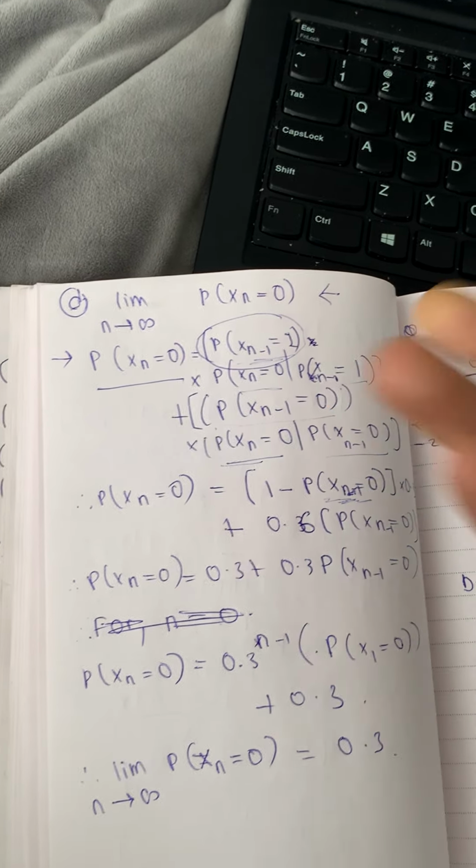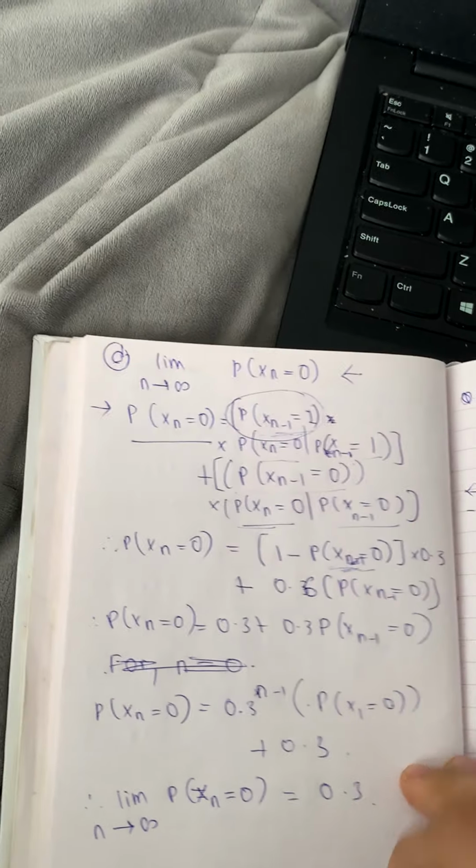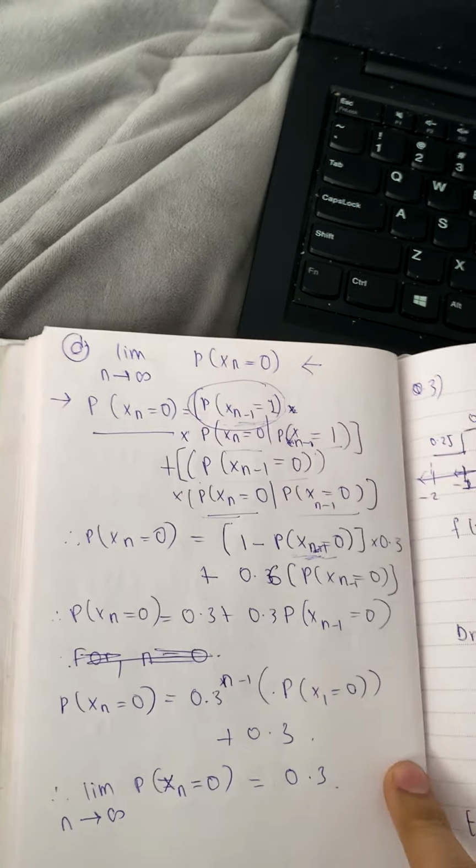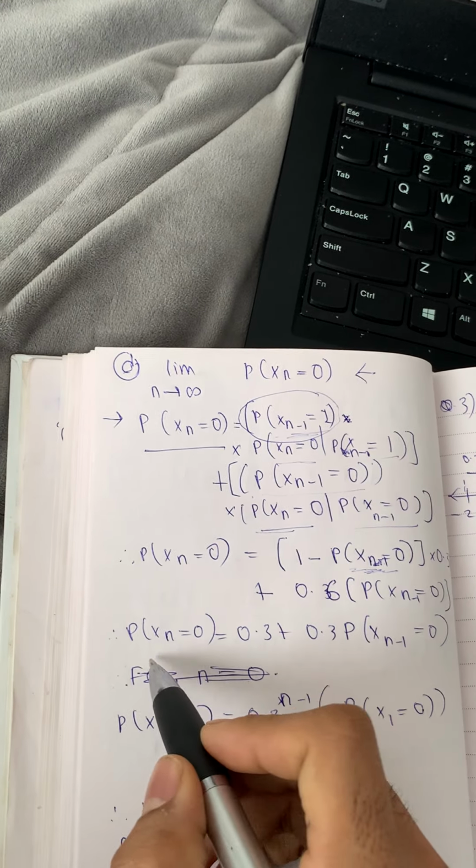That works perfectly fine. So we use this formula and substitute the values until we arrived here.